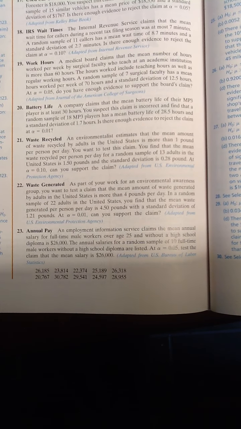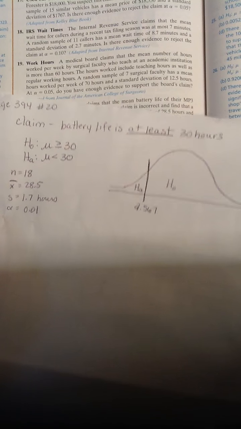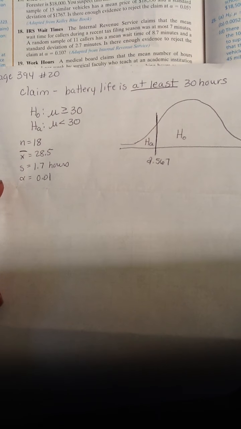So the first thing I'm going to do is write down the information as we have done before. I have here what I wrote down, page 394, number 20. The claim: the battery life is at least 30 hours. So if it's at least 30 hours, they're claiming that it's 30 hours or more.